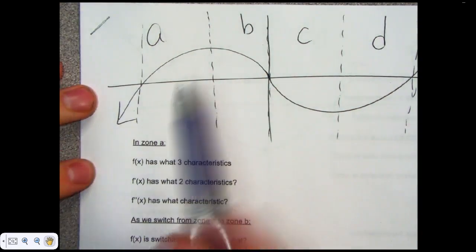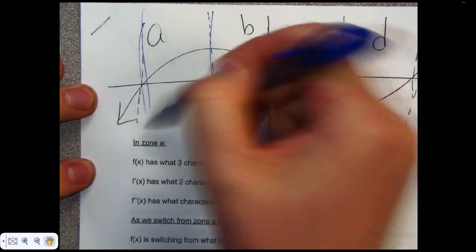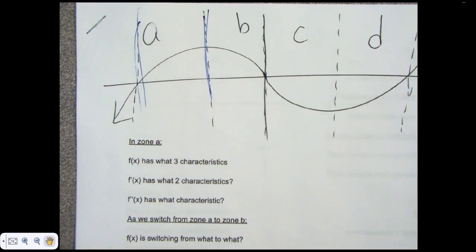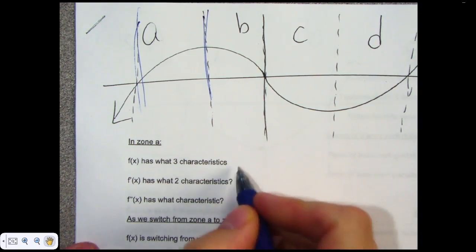Alright, so in zone A, so I'm just looking at this part over here, and I don't even need numbers, but I'm looking at this section. There are three things that are true about F of X. Can anybody tell me one? Yeah. Increasing. F of X is increasing. That is true. I'm going to put that in.